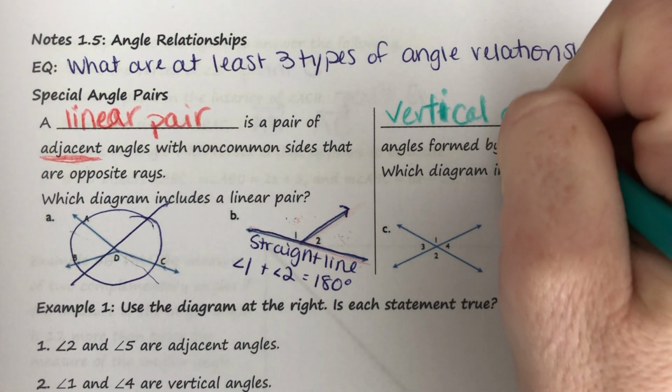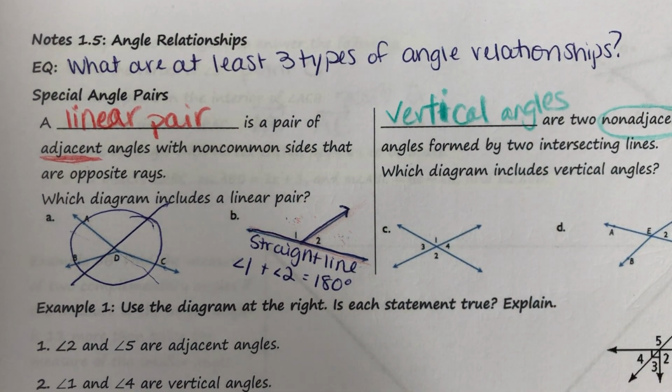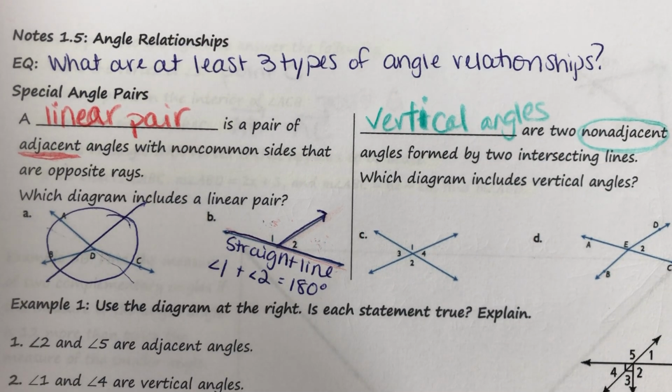V-E-R-T-I-C-A-L angles. Wow, this stinks writing in colored pencil. I'm not going to do that again.